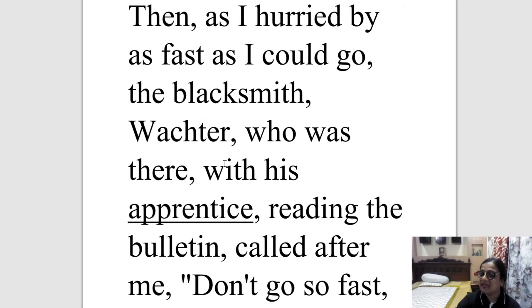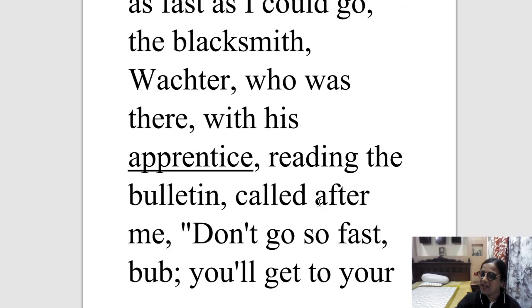Now the blacksmith, who was with his apprentice, what was he doing? He was reading the bulletin board in the town hall. So he called after Franz. He said, "Don't go so fast." So Franz was running because he was afraid that the strict teacher, M. Hamel, would be scolding. And of course, another fright was in him that he did not learn the participles. Did not know about the participles.